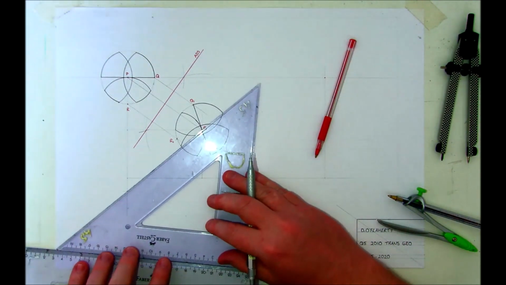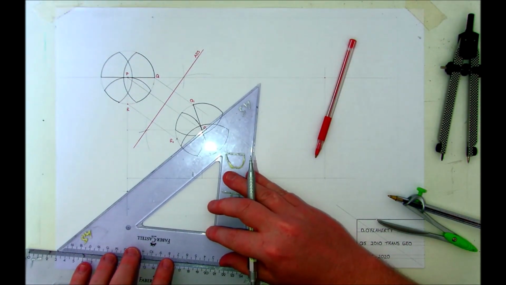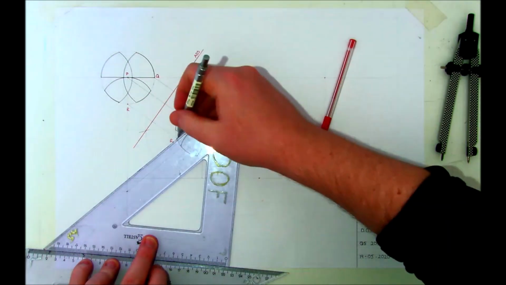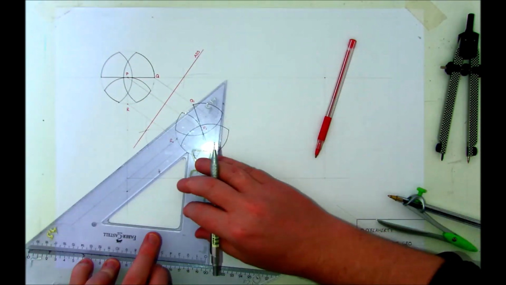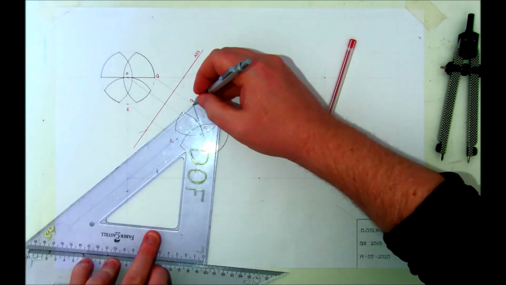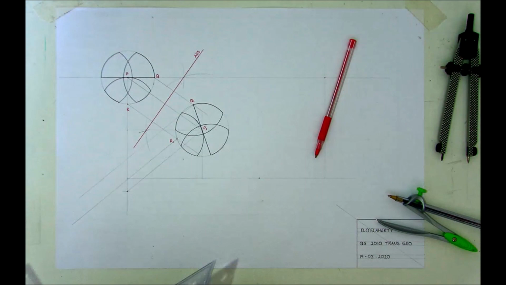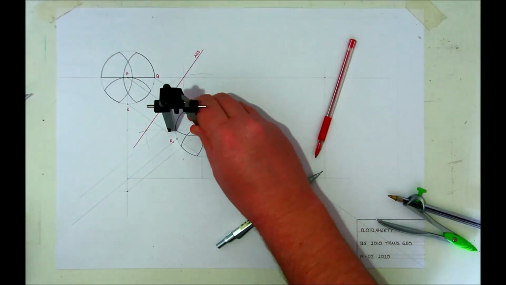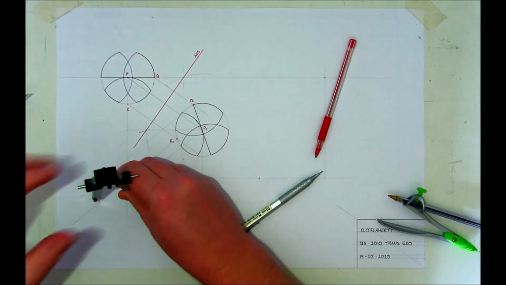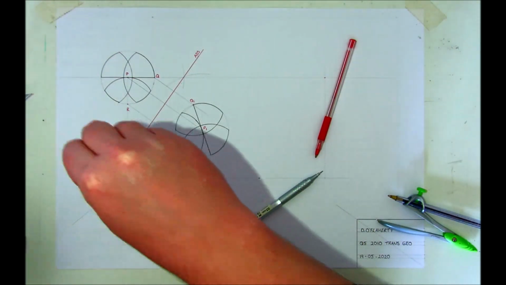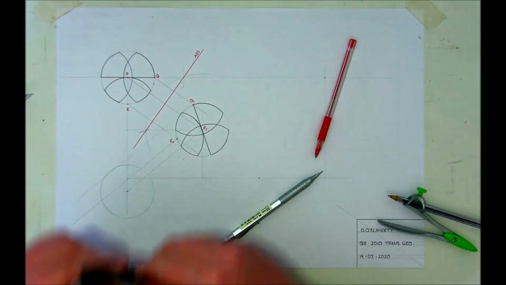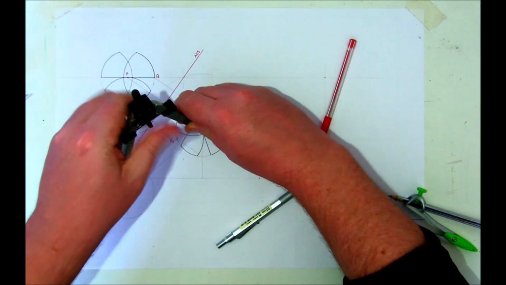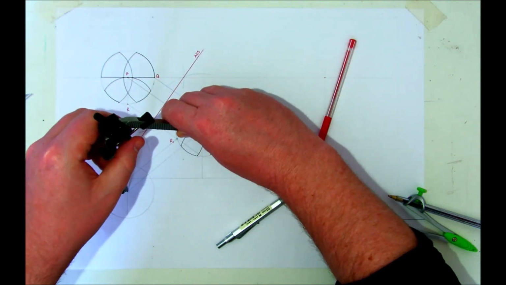I go parallel to that line. There's Q. I'll draw my radius of 30. There's my radius of 30. And then I get the distance from P1 to P2. P1 to P2 is that distance.